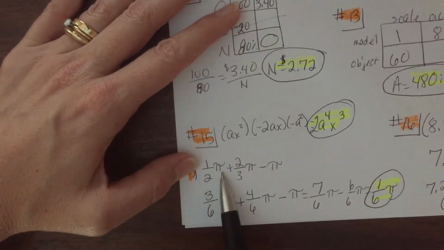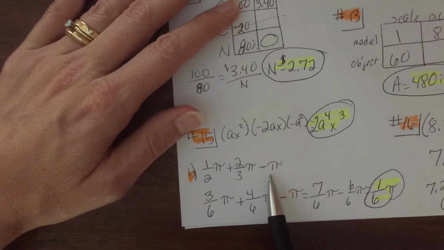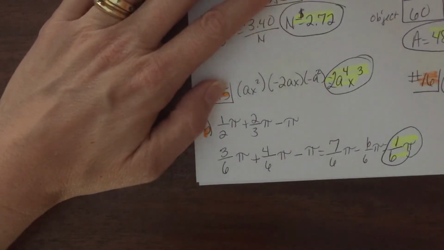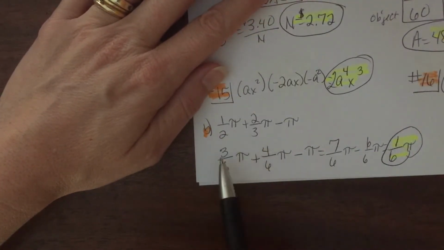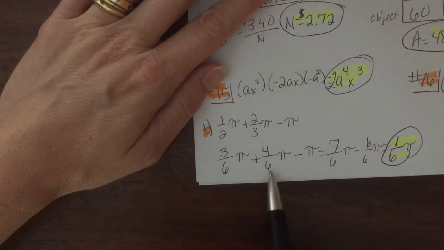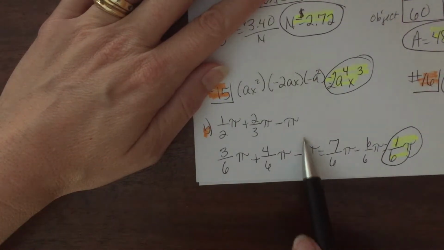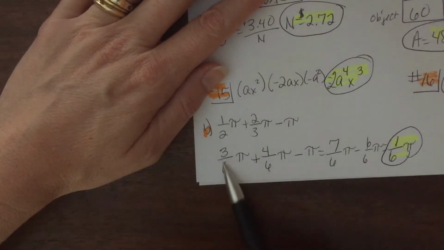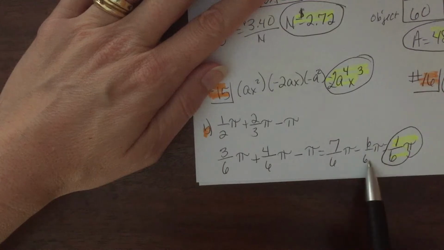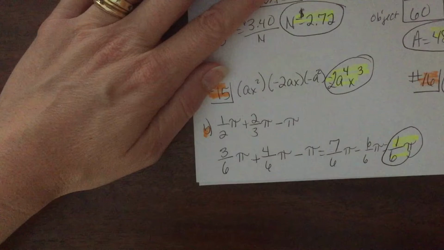B, 1/2 pi plus 2/3 pi minus pi. So you kind of have to think about pi as a variable here, which we treat just like we would a variable. So I needed a common denominator. So I said 3/6 pi plus 4/6 pi. And right here, I could have said minus 6/6 pi, because it's 1 pi, right? So I did 3/6 and 4/6, and I got 7/6 pi minus, now I finally changed it to 6/6 pi. Final answer is 1/6 pi.